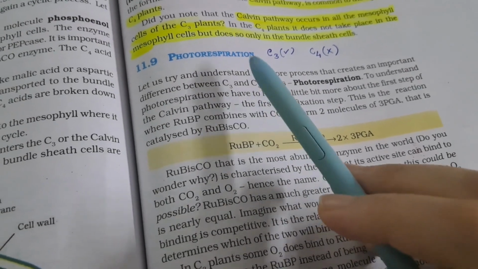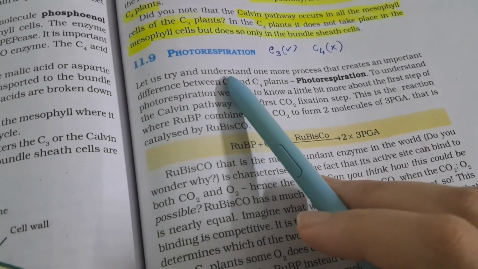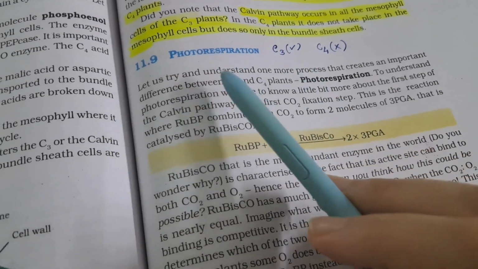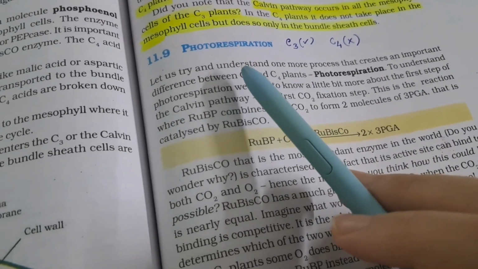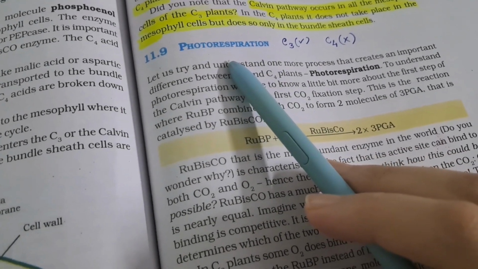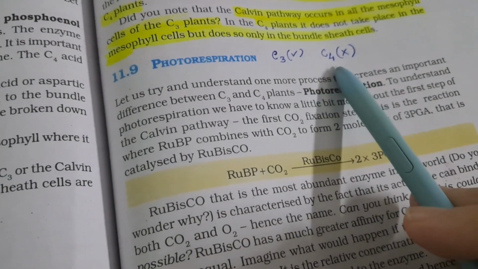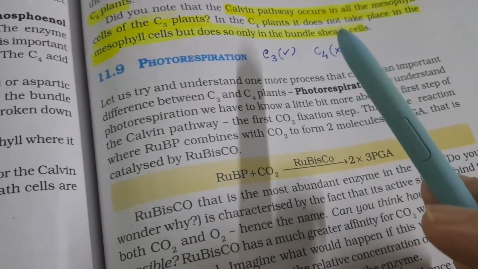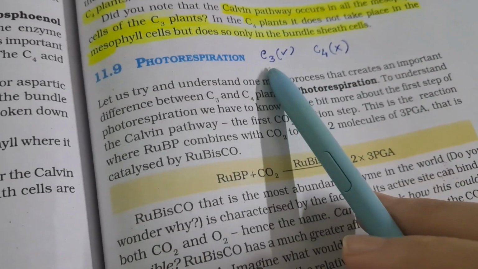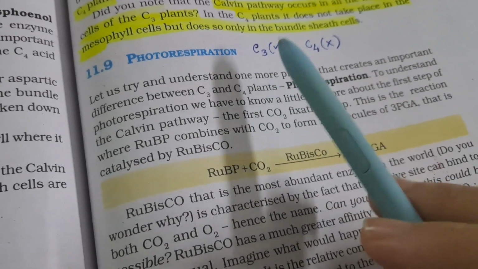So it is a wasteful process because we want more and more ATP. We do not want utilization of ATP. So photorespiration is a wasteful process, and C4 plants do not exhibit photorespiration, so they are more productive. C3 plants exhibit photorespiration, so they are less productive.